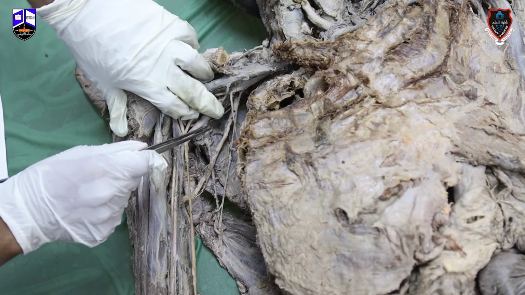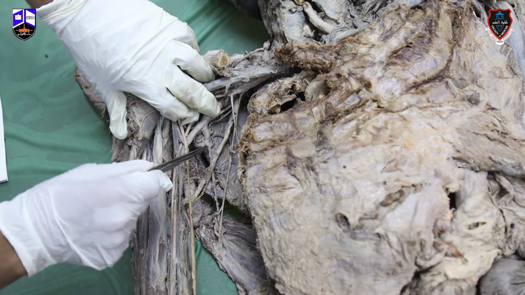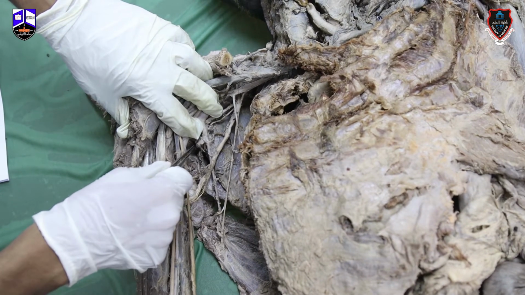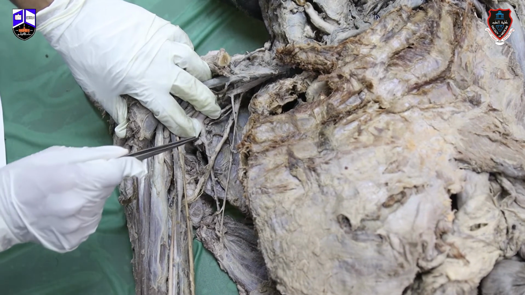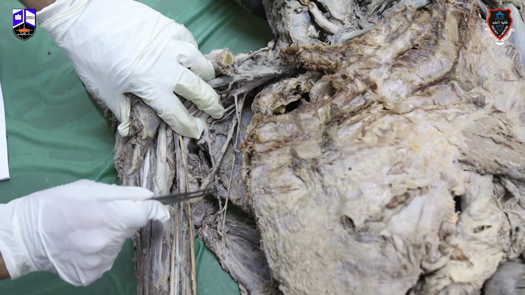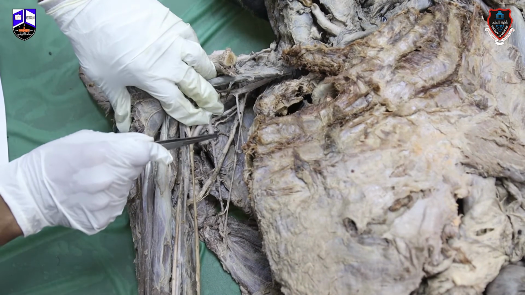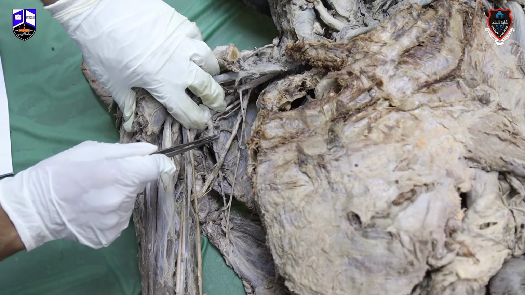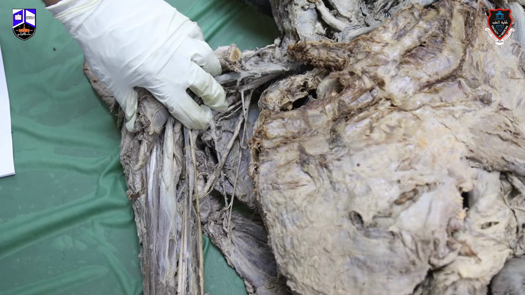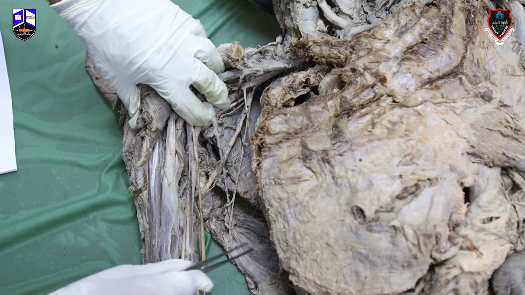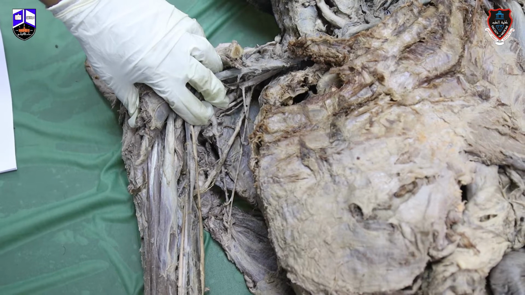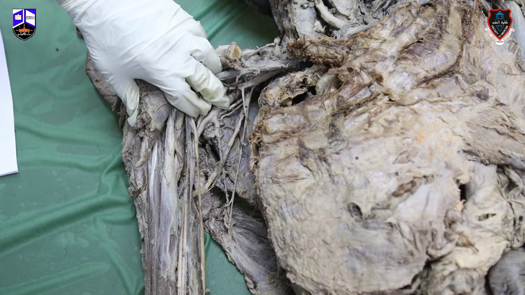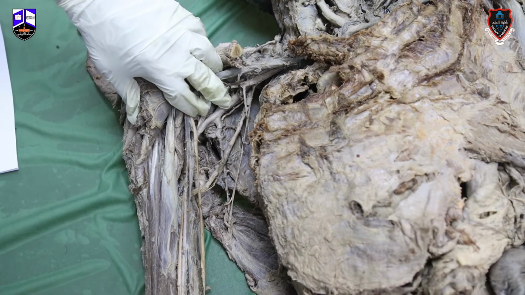The subscapular artery, after a short while, gives this branch, which is the circumflex scapular, and it then continues downward. So the subscapular artery gives the circumflex scapular and then changes its name into thoracodorsal artery, which supplies the latissimus dorsi muscle. So this is our first branch, the subscapular artery.